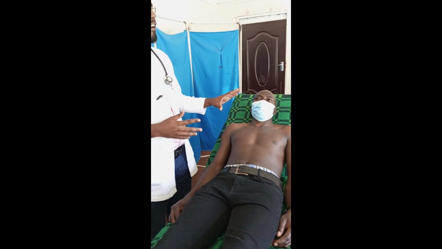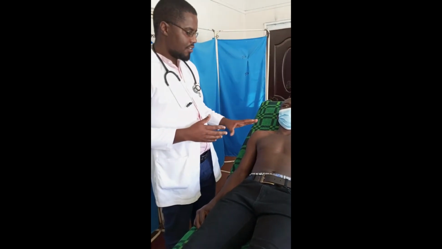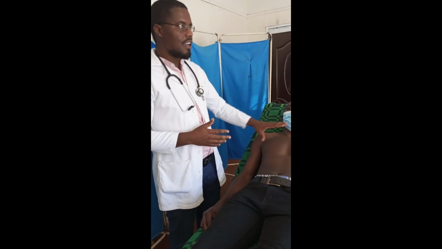So this means we are done with the anterior chest examination. We are supposed to do the same on the back in the same manner: the inspection, the palpation, percussion, and the auscultation. So I'll ask you, Mr. Pili, to move, so that we can examine the back the way we did.